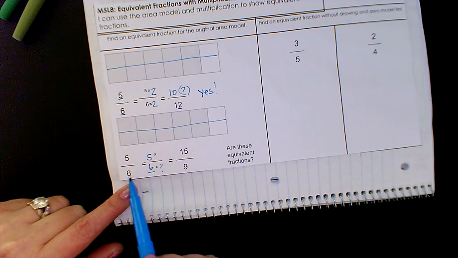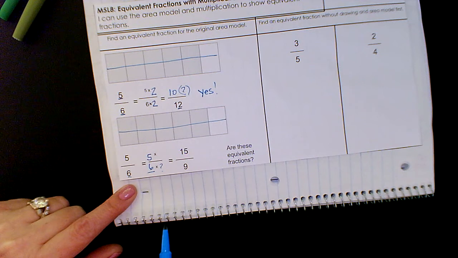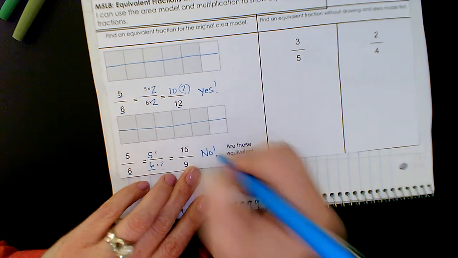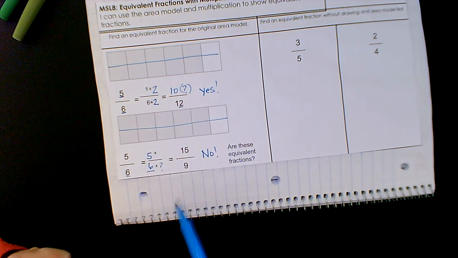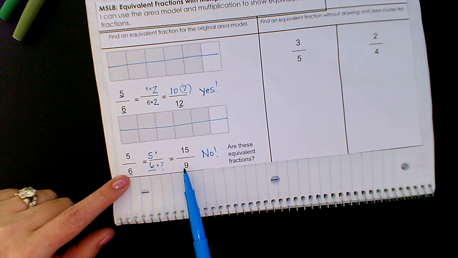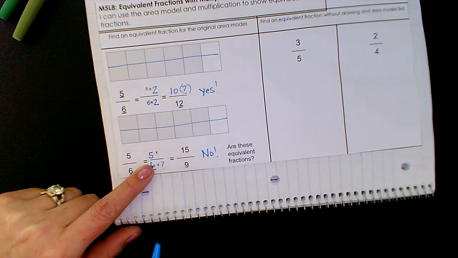So is 5/6 equivalent to 15/9? I can already say, no, it is not. Why is it not? Because 6 times the same number is not going to give me 9. But let's look up here. 5 times what would give me 15?